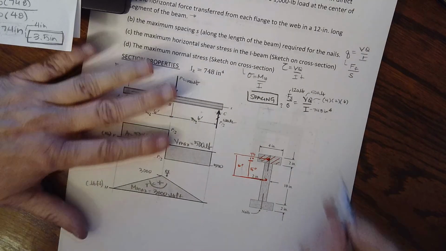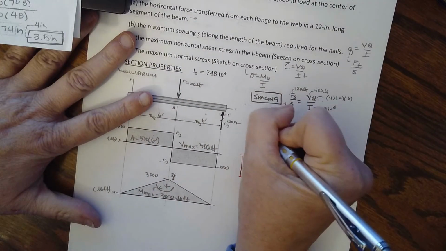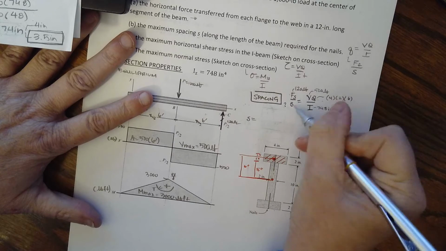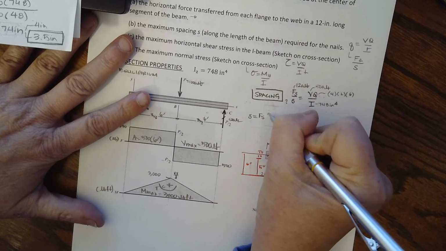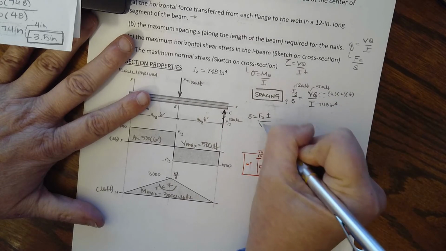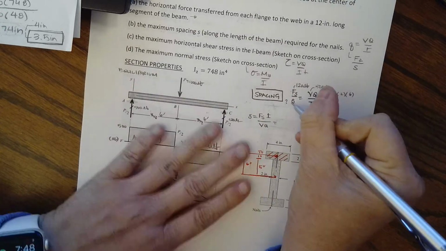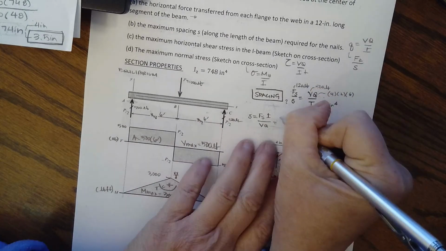So now we can just rewrite this to discover our spacing. Spacing equals the force of my nail times the moment of inertia, divided by VQ. So these are coming over here.